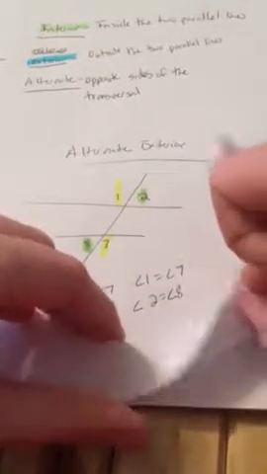Alright, now the last one can confuse people here. Corresponding angles is my last one.